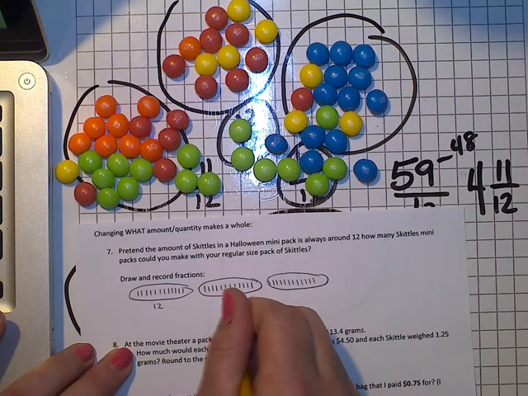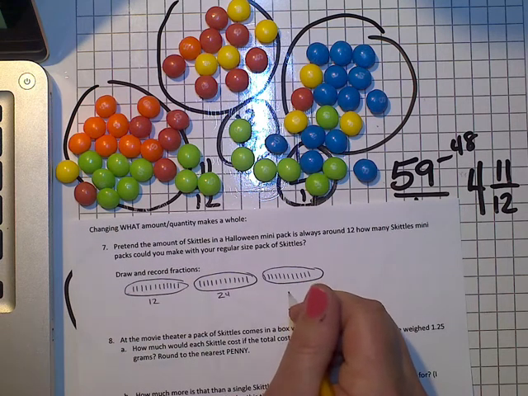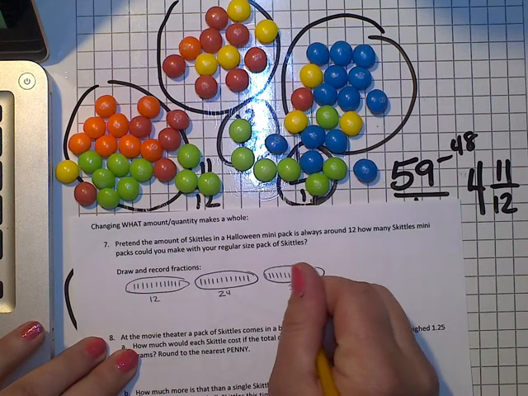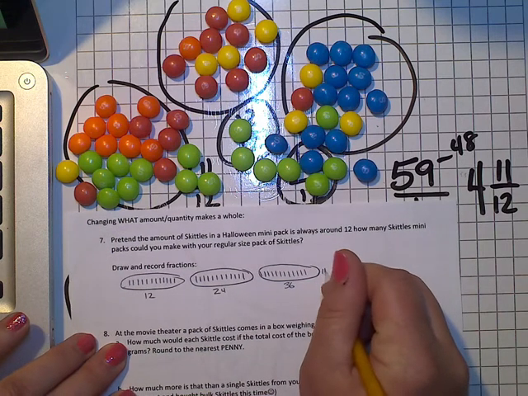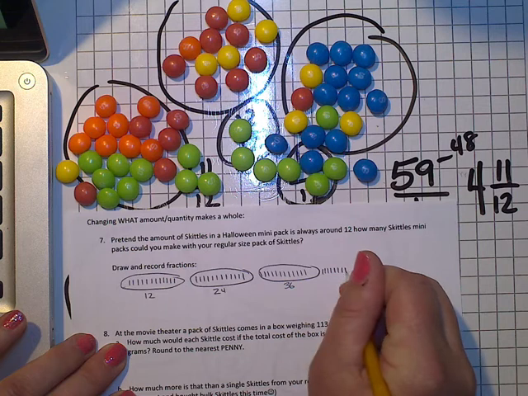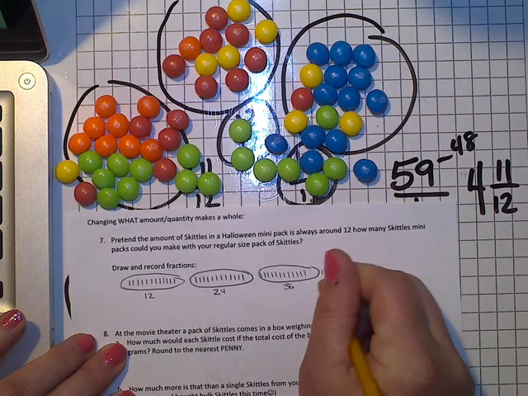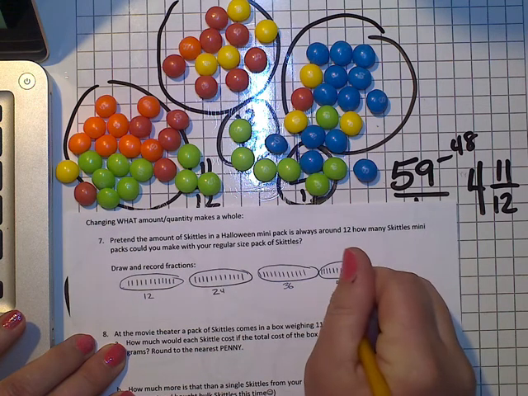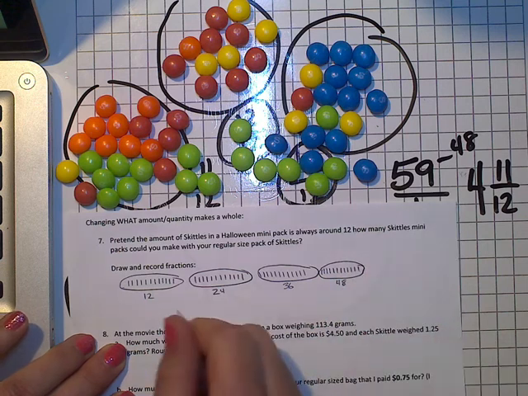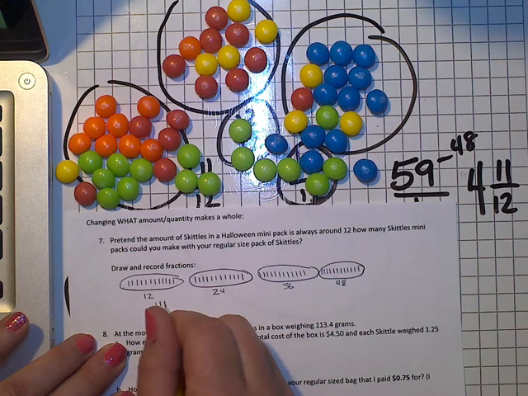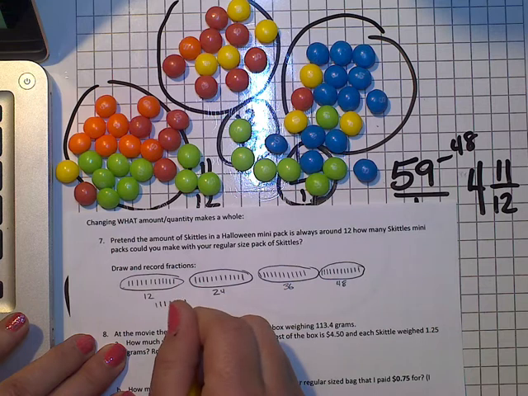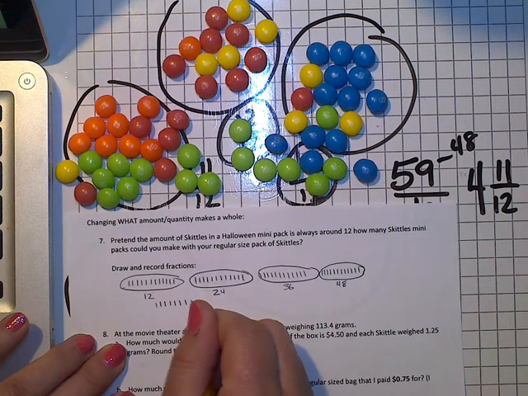So that's 24, 36, and 12 more gives us 48. Then 49, 50, 51, 52, 53, 54, 55, 56, 57, 58, 59.